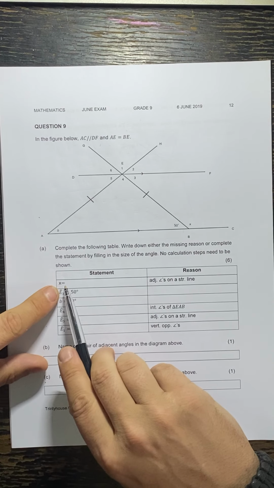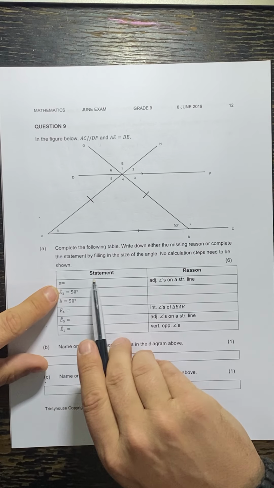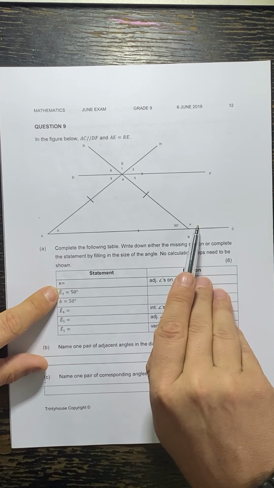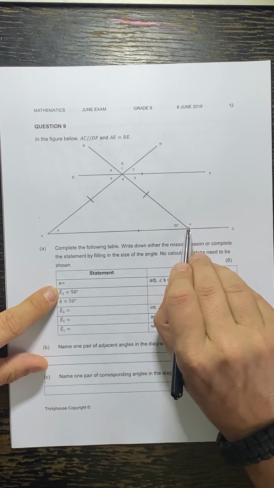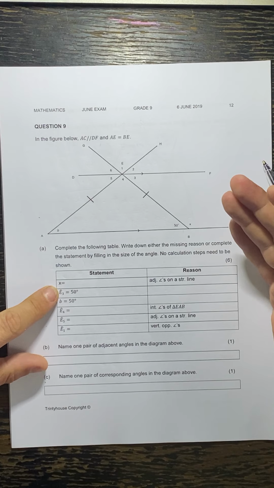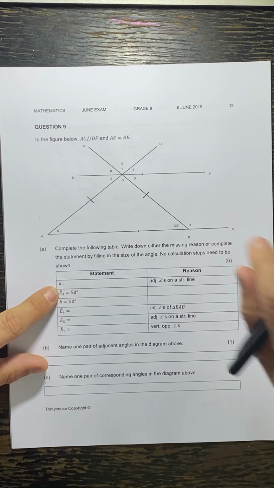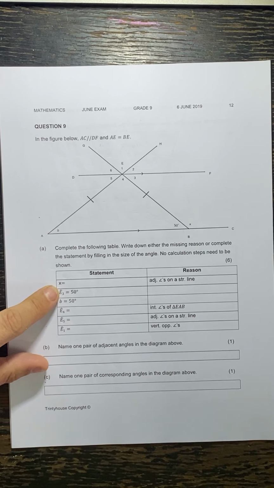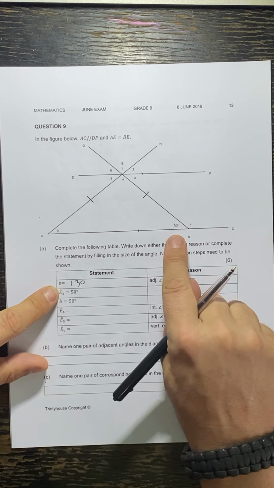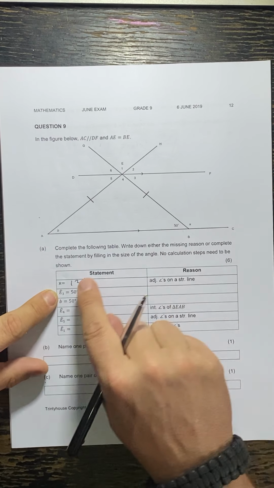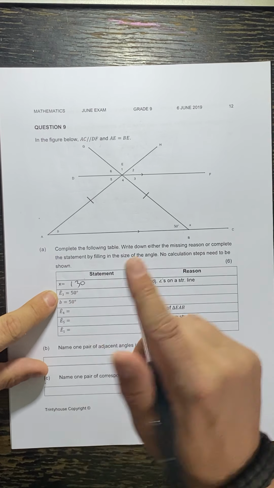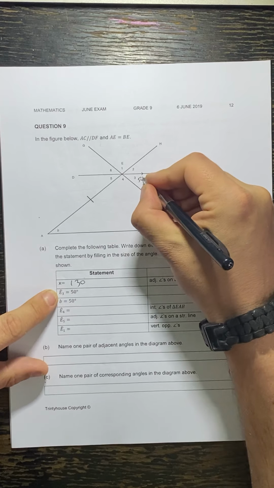So over here, we've got x is equal to something, and it says adjacent angles on a straight line. So here's your x. So x plus 50 must be equal to 180 because it's angles on a straight line. So what must x be equal to? It must be equal to 130 because 130 plus 50 gives us 180. Then it goes on to say that E3 is equal to 50. So this angle over here is equal to 50.